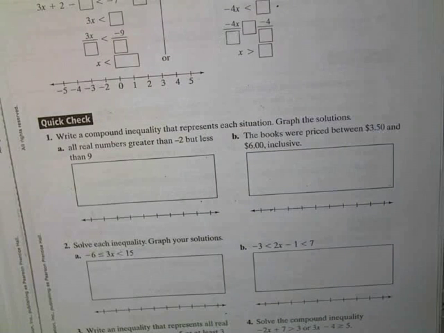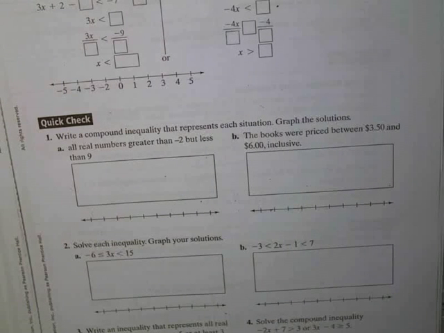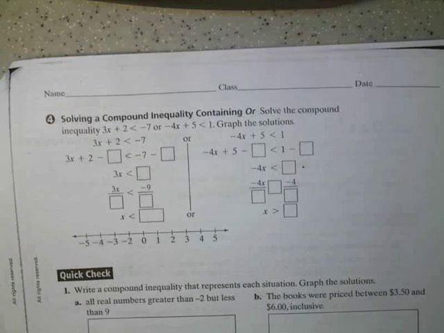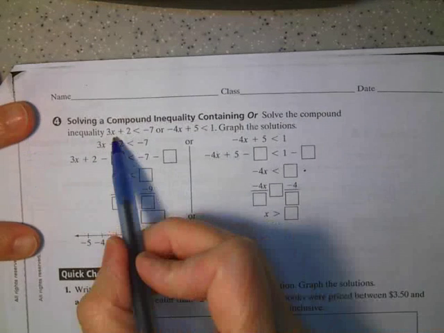Okay, number 4. Solving a compound inequality containing or. Solve the compound inequality. 3x plus 2 is less than negative 7, or negative 4x plus 5 is less than 1, and graph the solutions. So again, we basically approach this as two separate inequalities, and then we graph their solutions on the same number line.